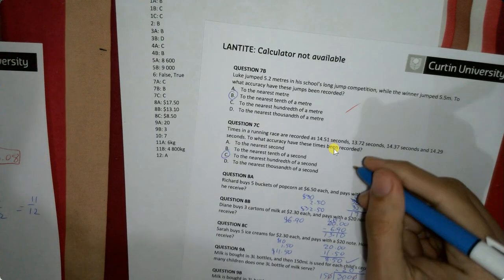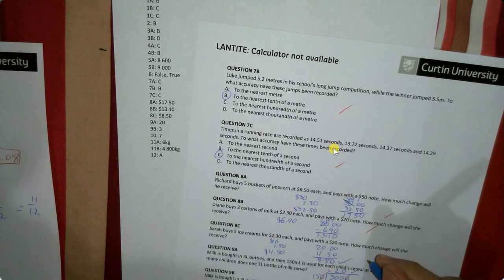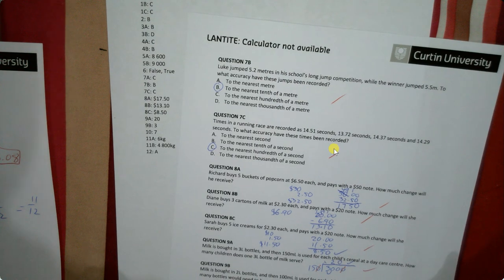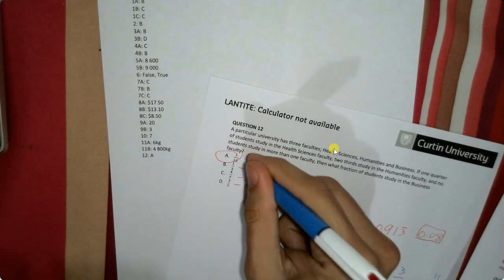I won't do the marking for the next time. I'll just have a look in my own time. 13, 10, 850, 20, 3 of them, 7, 6 kilo, 4,800, and A, I haven't circled it, but yeah.